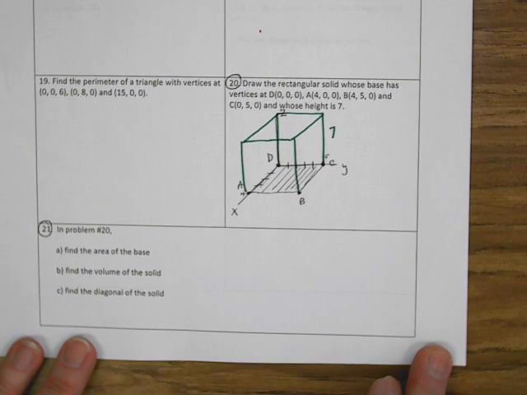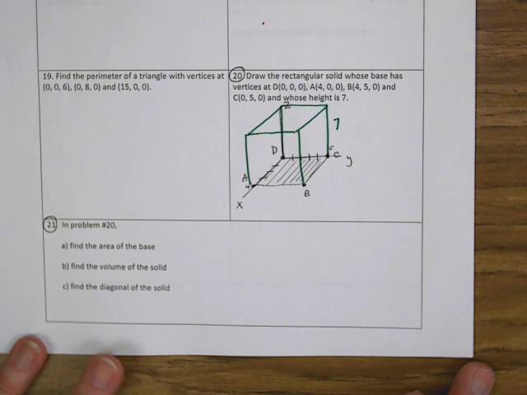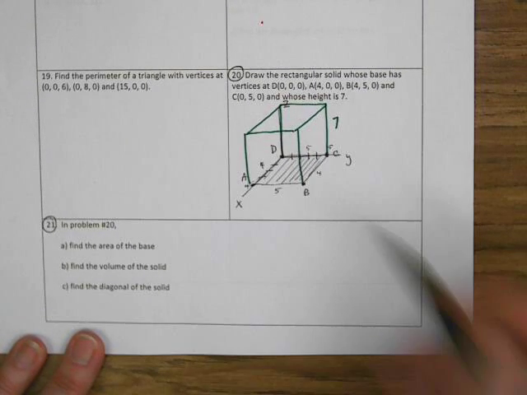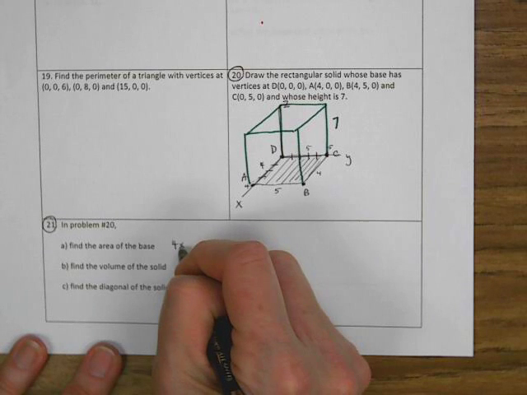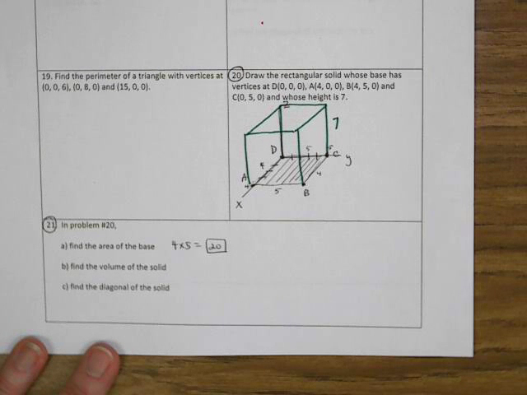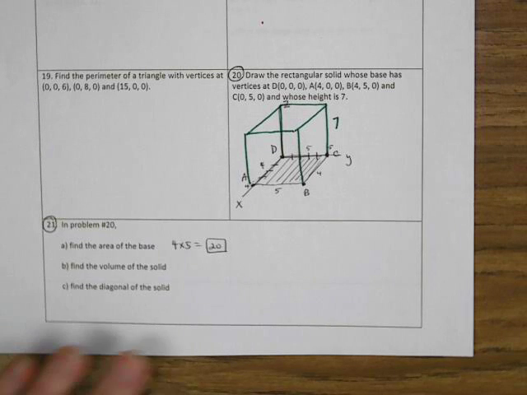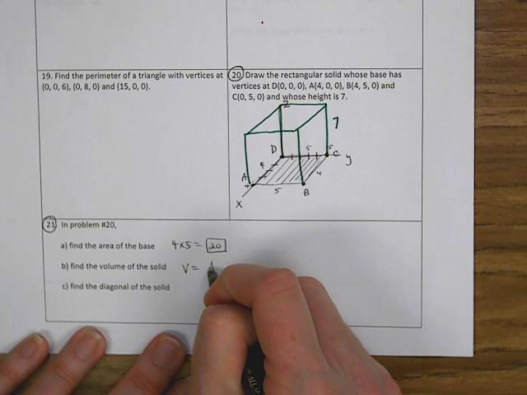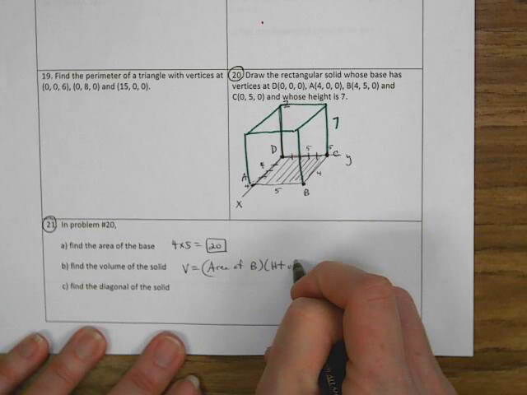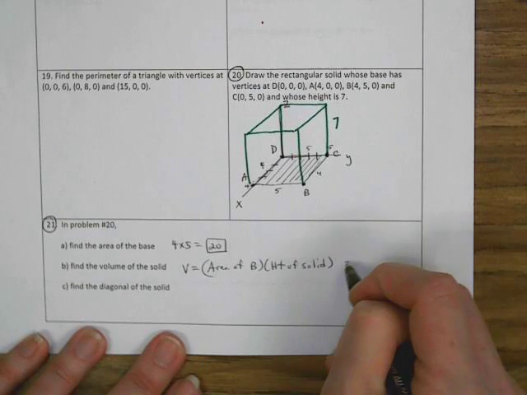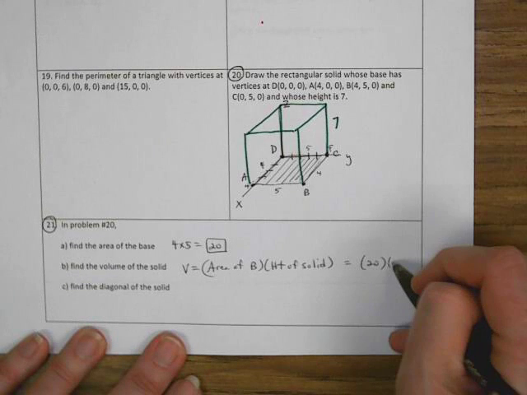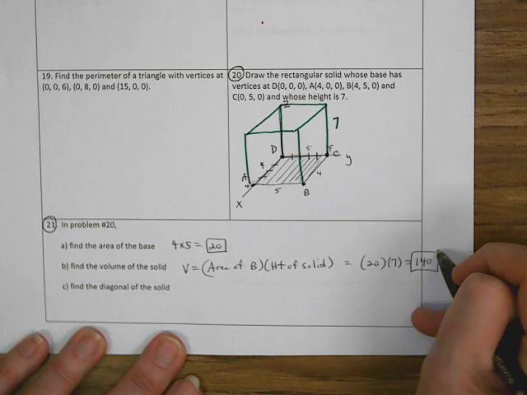21 actually asks you to answer those questions. It says find the area of the base. So hopefully you can see this length is 4, right? And this length is 5, right? That's a rectangle, so 4 times 5 is 20. Remember, it just looks like a parallelogram because of the angle we're looking at it. Find the volume of the solid. Well, it's a rectangular prism, so volume is area of the base times the height of the solid. So in our case, we already know the area of the base is 20, and the height of the solid are those green segments, which is 7, so that's 140.